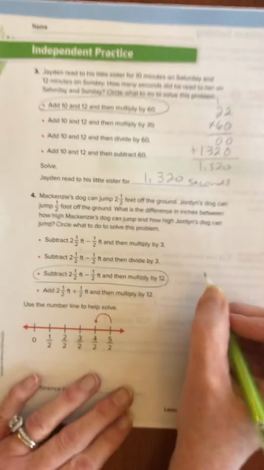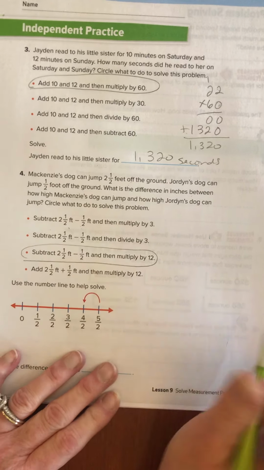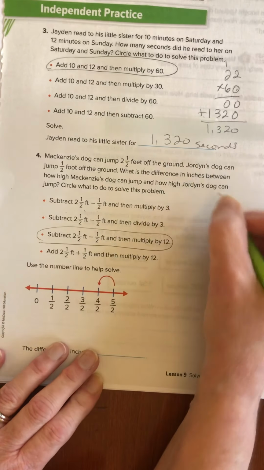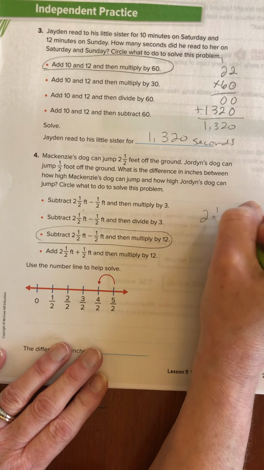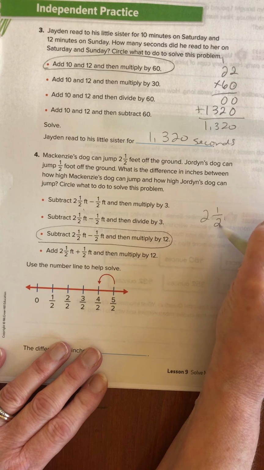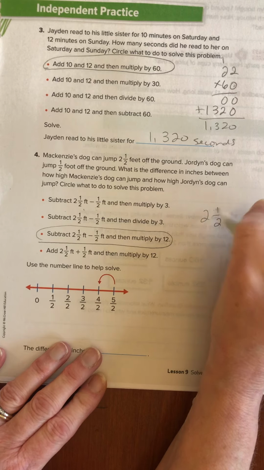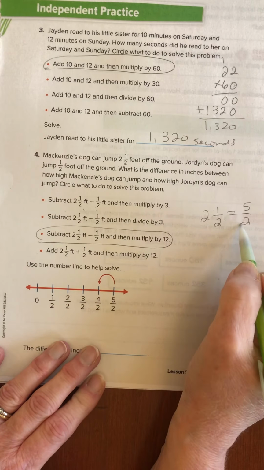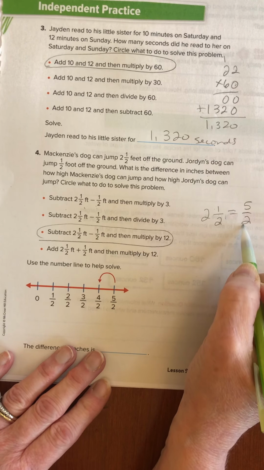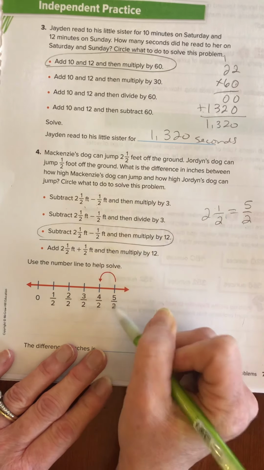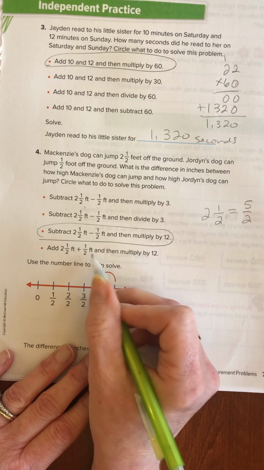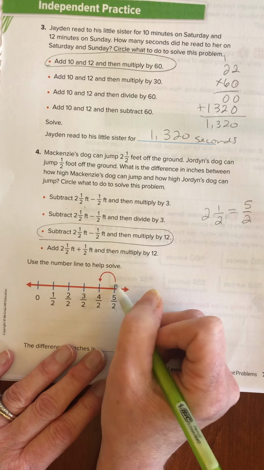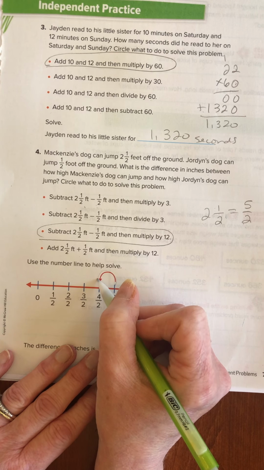So they are showing us here to use this number line to help solve this, okay? So 2.5 feet is a mixed number, right? And I can make it an improper fraction this way, right? 2 times 2 is 4, plus 1 more is 5 halves, okay? So 2.5 feet is equal to 5 halves, okay? So they're saying, okay, so you want to start here at 5 halves, and you want to subtract 1/2. So you're going this way, right?